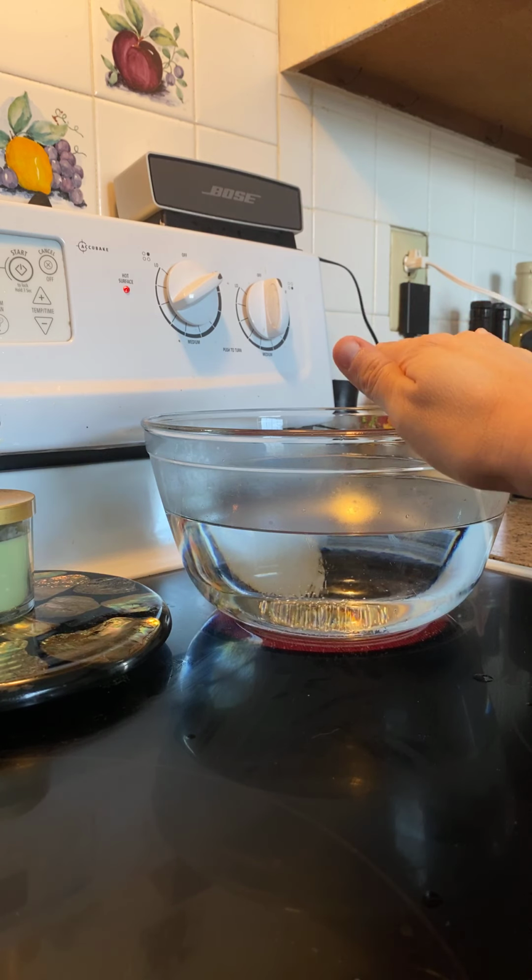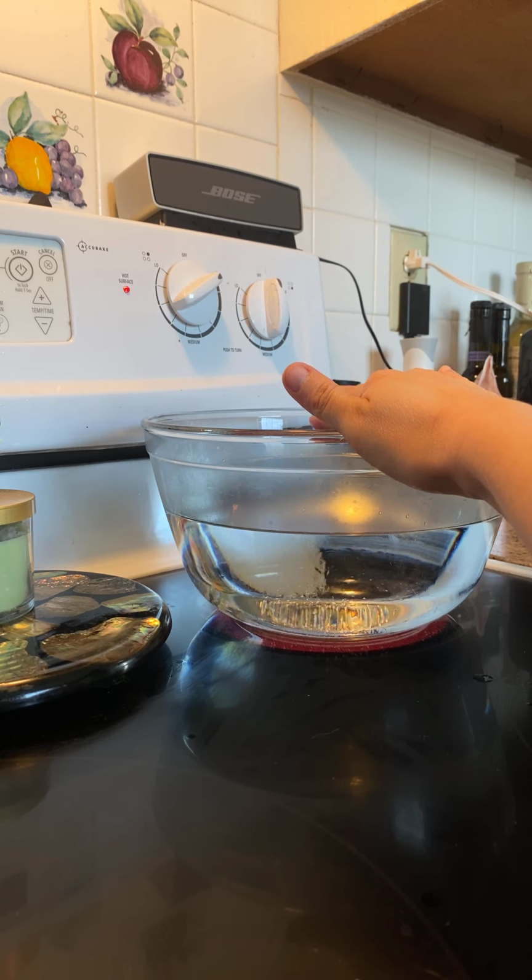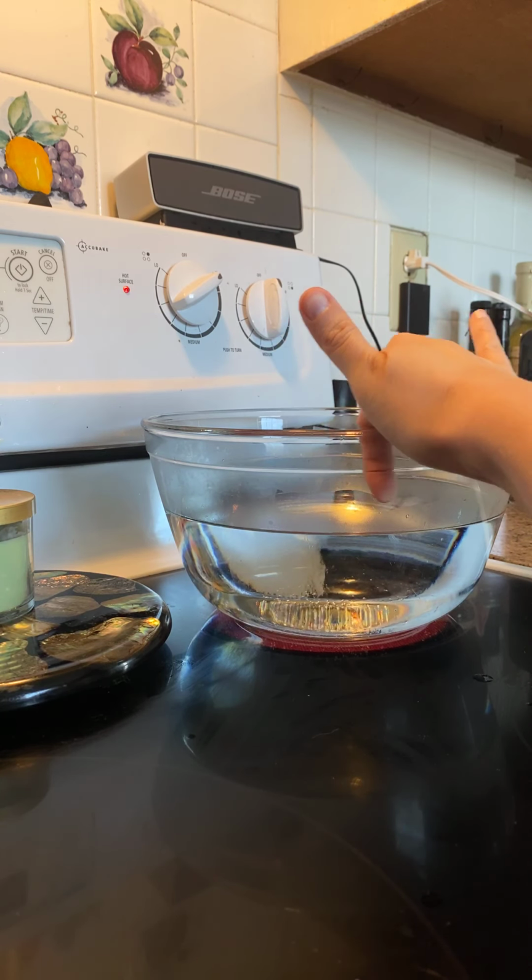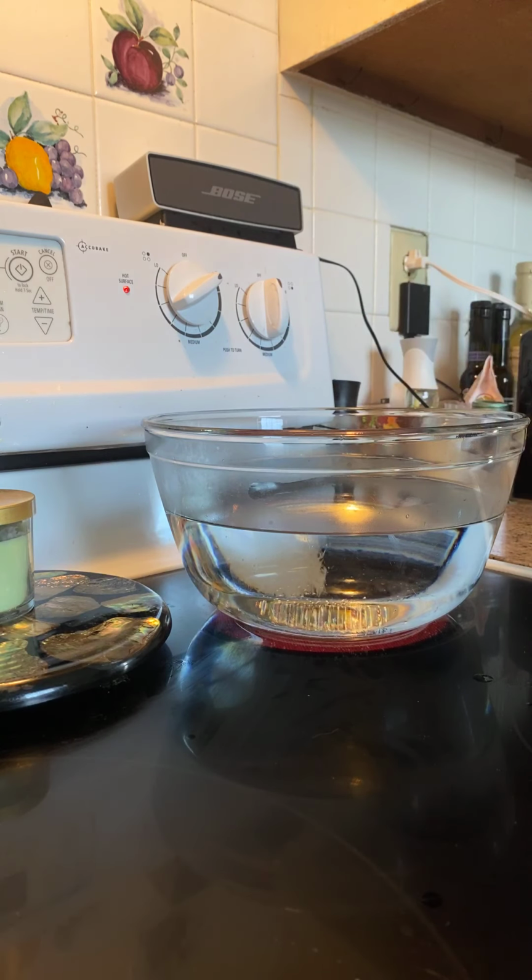You can also tell that the heat is rising off the top because of the fact that we have steam starting to coat and condense there and rise off of the pot. We'll check back in another couple of minutes.